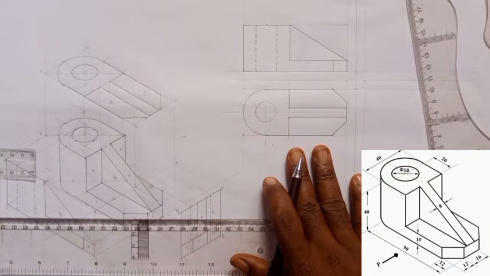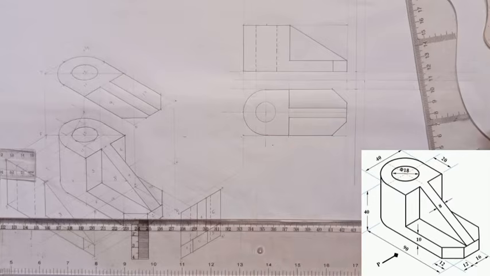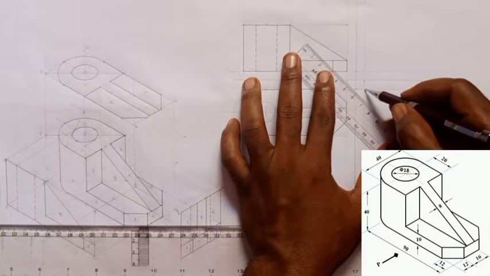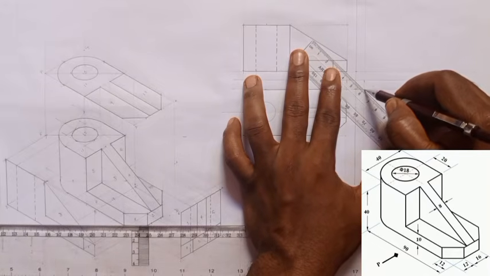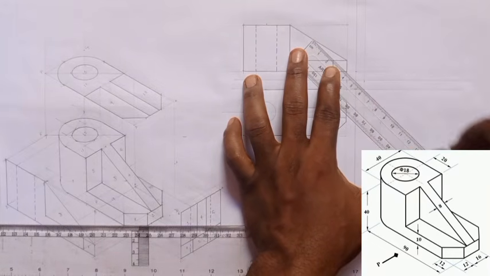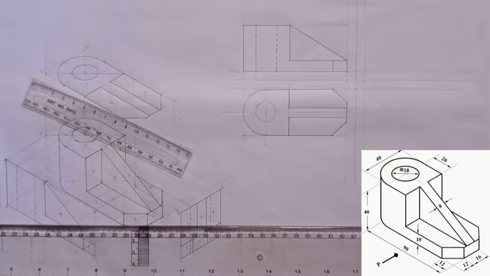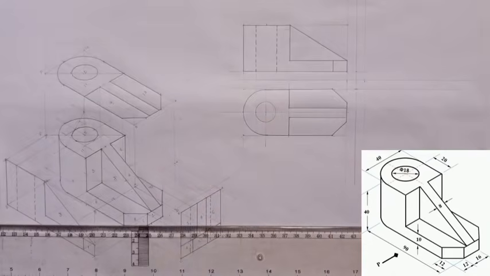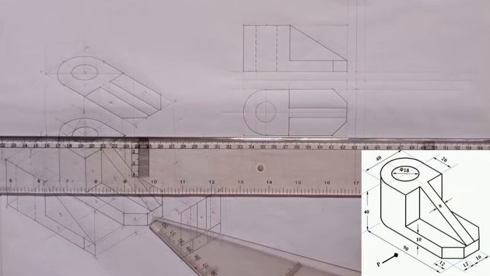Now the next thing we are going to do is the end view. So what I will do is I'm going to draw this. It should be at 45 degrees this way, or use your 45-degree set square to bring this out. And doing that, you're going to project all these points to touch that inclined line I bring out.